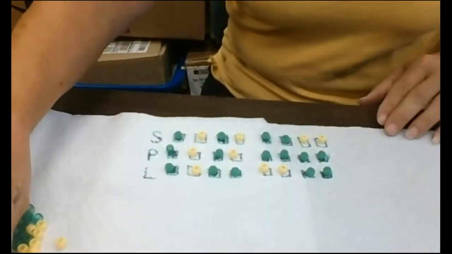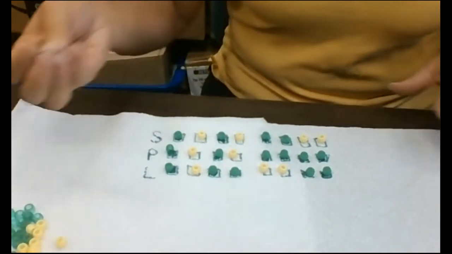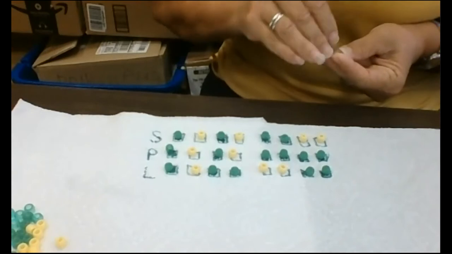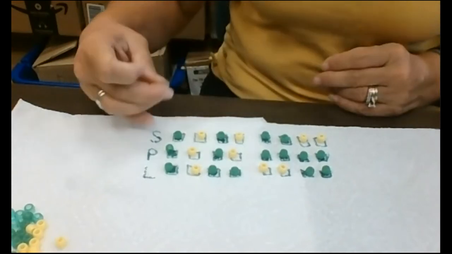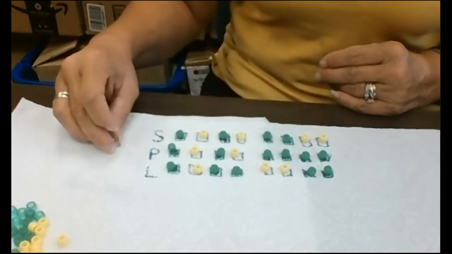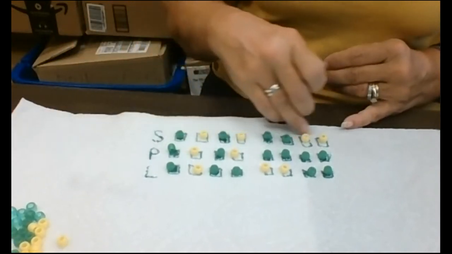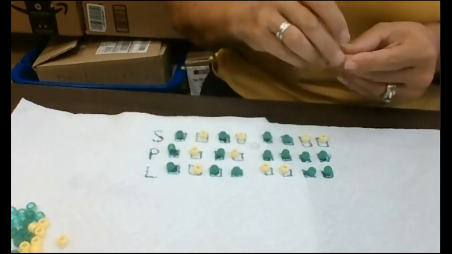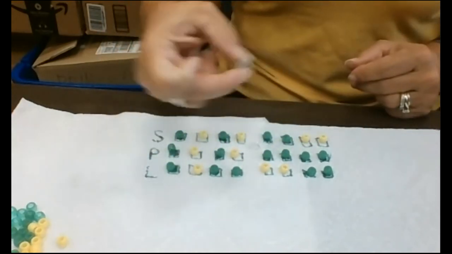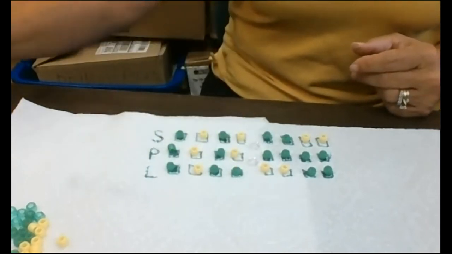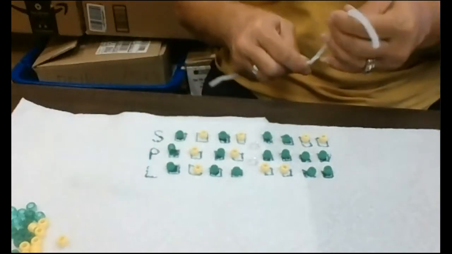Now, on your paper, it's also going to say to add a space. Okay, it's going to tell you to add a clear in between, because technically, if I put all this on there, I'm not going to know where one letter starts and one letter stops. So I'm going to put all these S's on first, and then I'm going to put a clear on. And then I'm going to put all these P's on, and I'm going to put a clear on. Right, so you'll have a couple of clears in your bag, right? And you'll have a pipe cleaner.